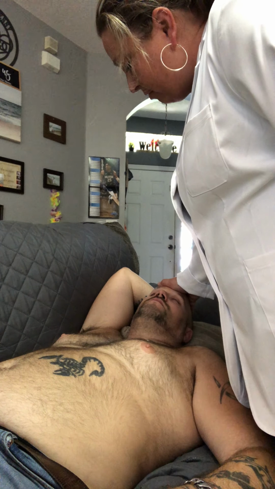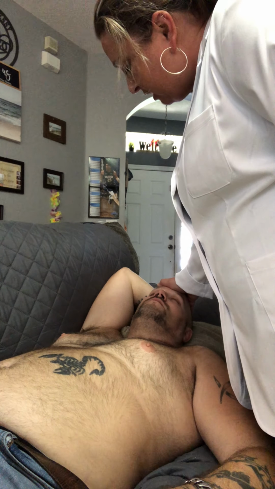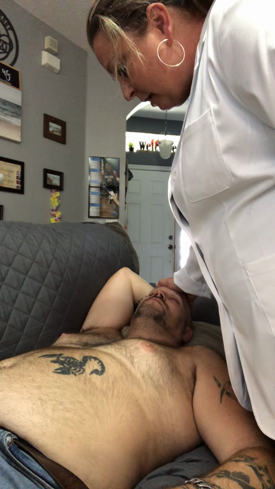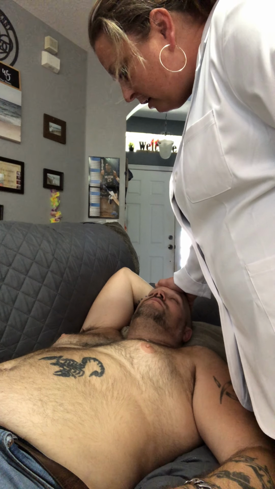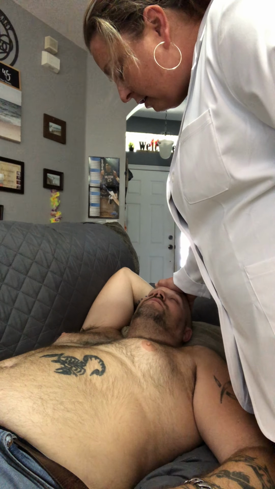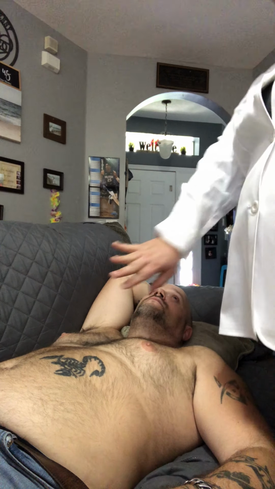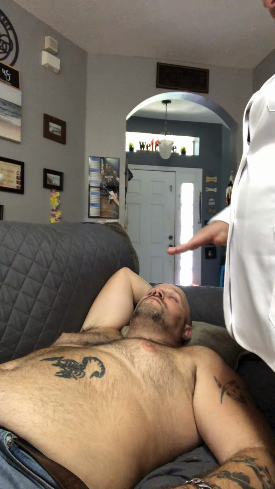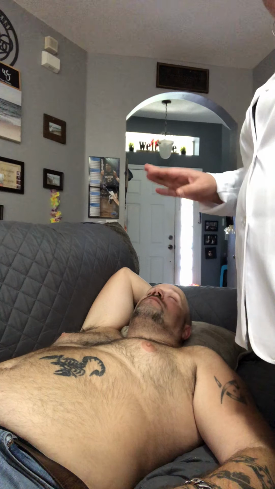I do notice the pulsations of his carotids and of his aorta as well. If you look at it from the side, with some tangential lighting, you can see it a little bit better. It's very faint.